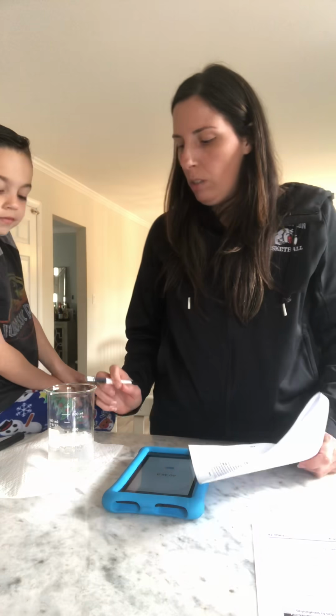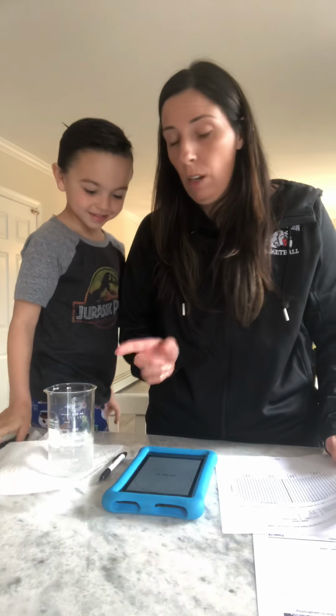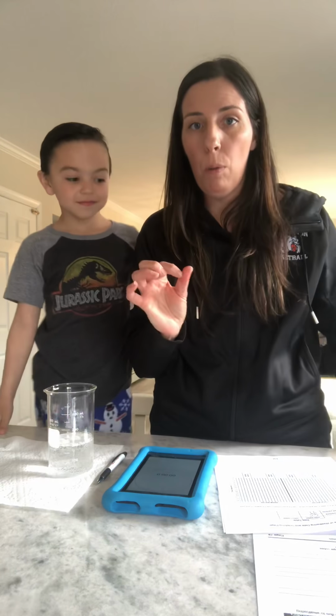So Dominic, what happened? Was this faster or slower than the other one? Faster. Very good. The reason it's faster is because when we break the Alka Seltzer tab into smaller particles, now there's more surface area exposed. So when you see that on a Regents level question, if they ask you why it's dissolving faster, it's because there are more surfaces exposed.